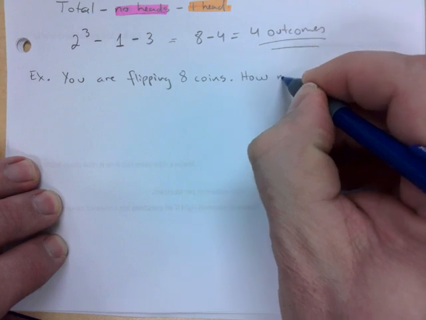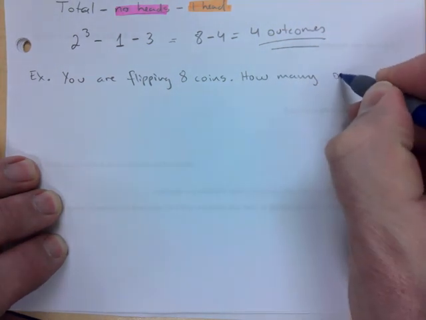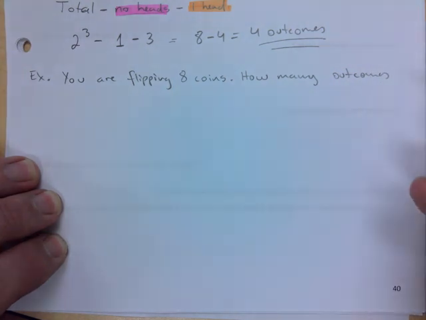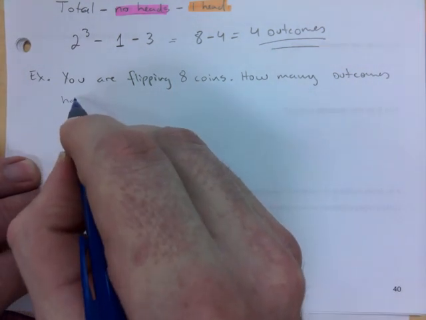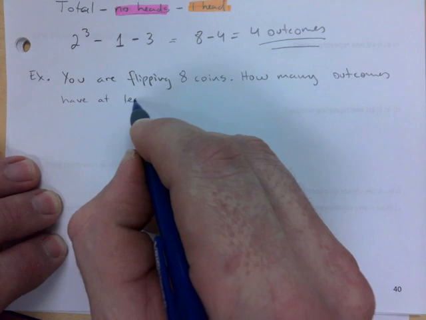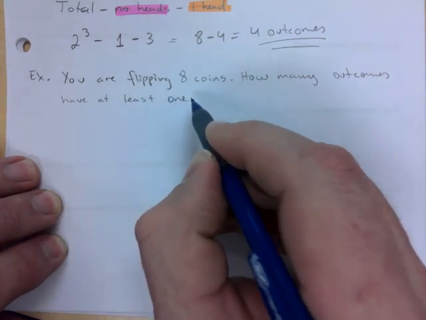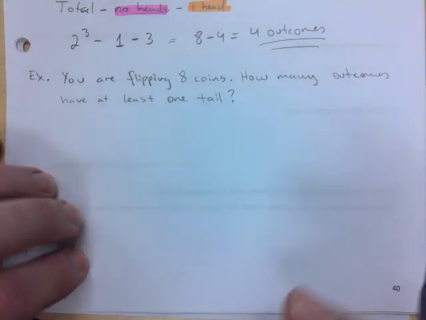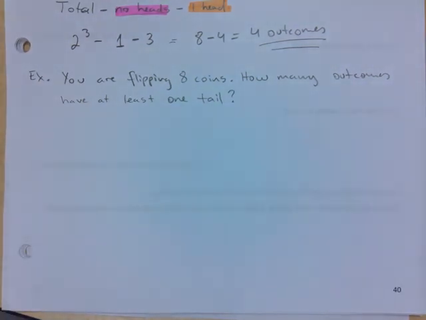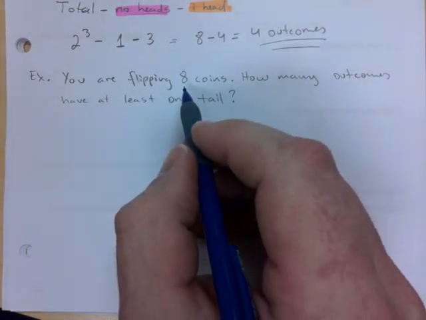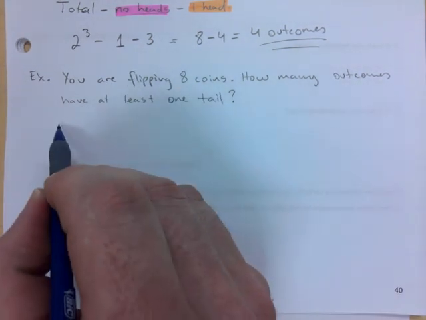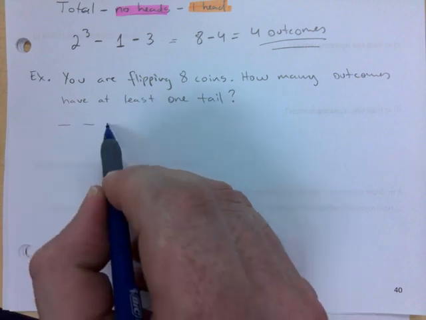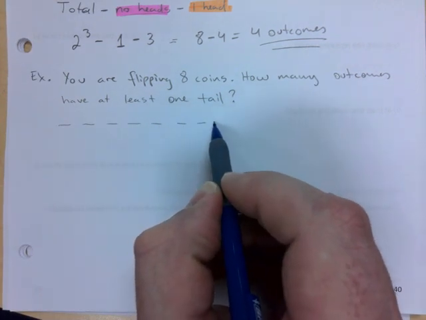How many outcomes have at least one, let's change it, one tail. So you can pause this and give it a try if you want. All right. So flipping 8 coins. So basically you have 8 events. 3, 4, 5, 6, 7, 8.